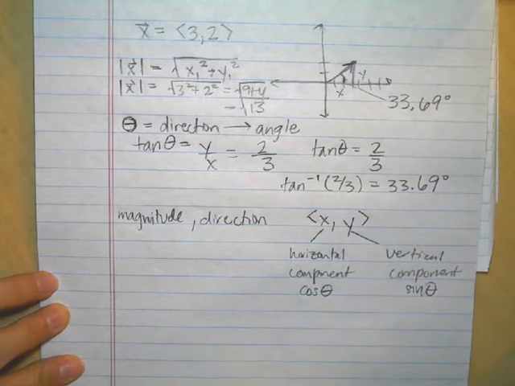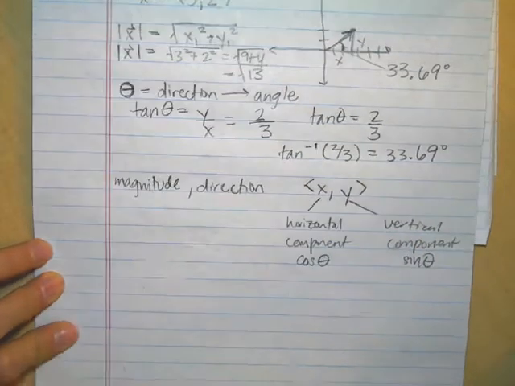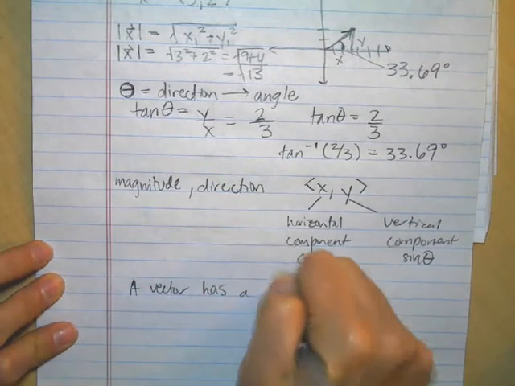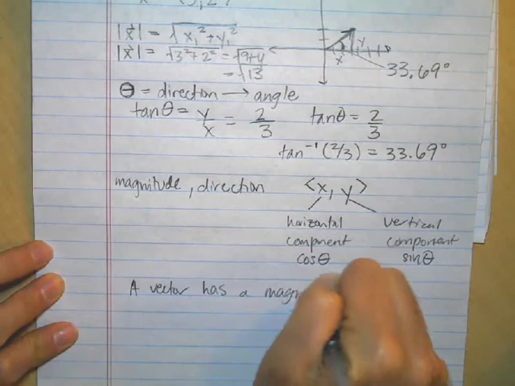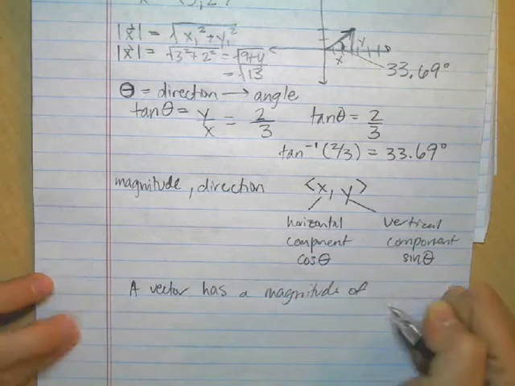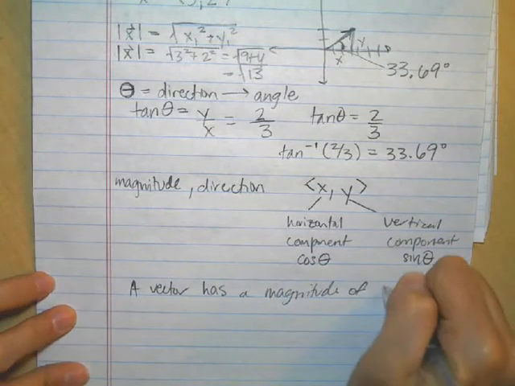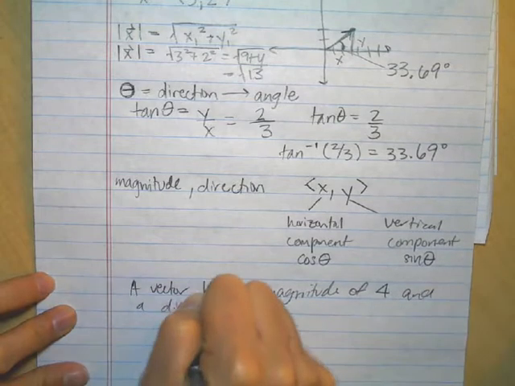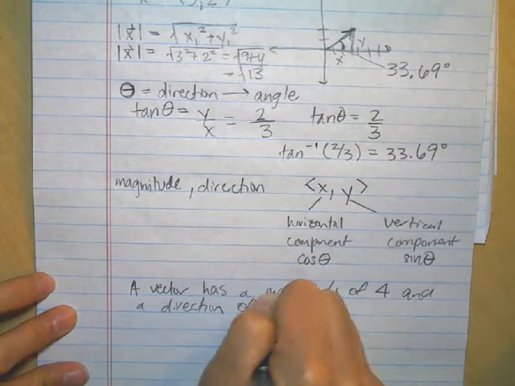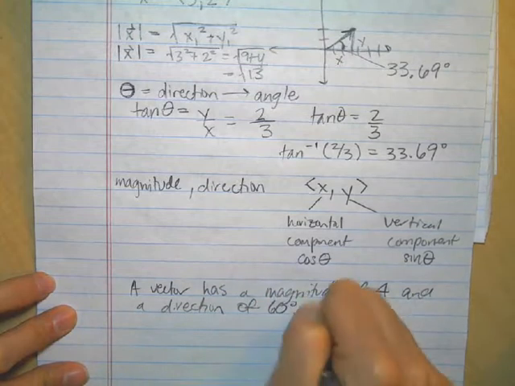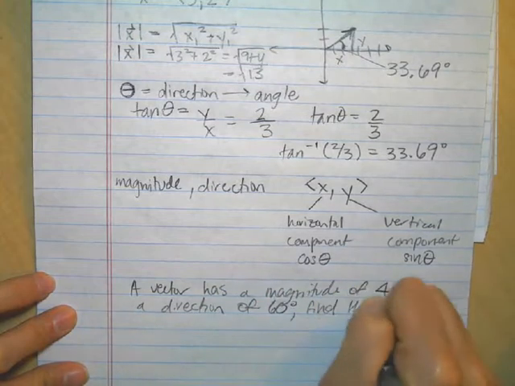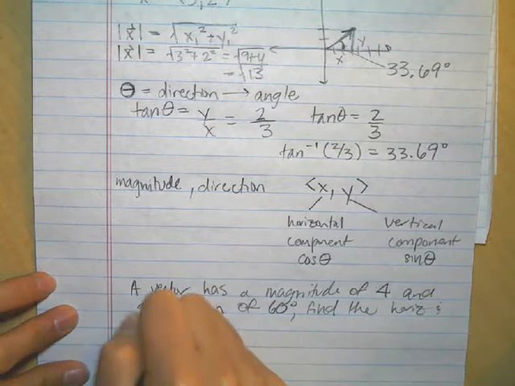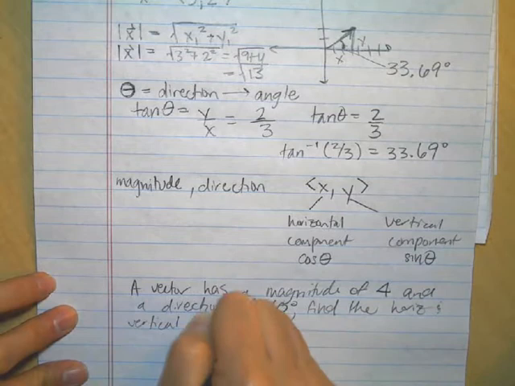So let's say they say a vector has a magnitude of 4 and a direction of 60 degrees. Find the horizontal and vertical components and the vector.